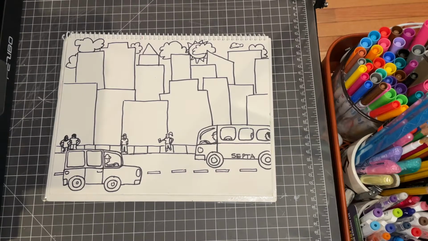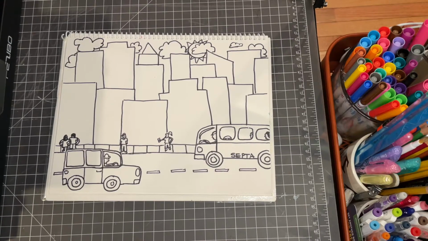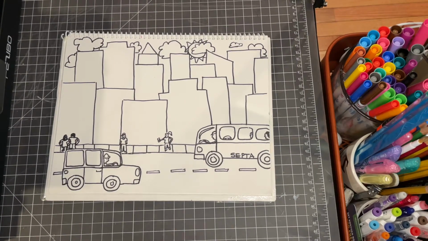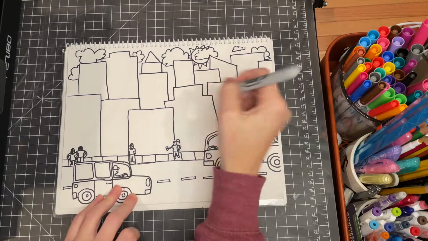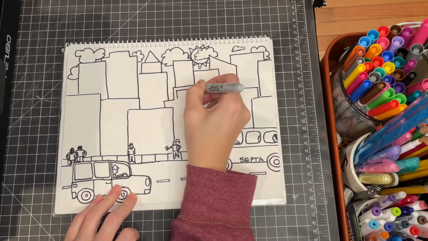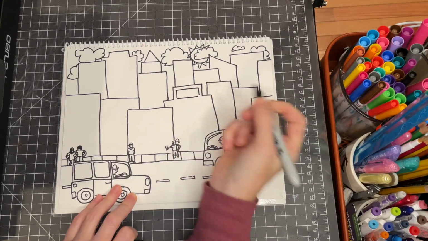We are continuing with our busy cities. This is part 2. Finish your drawing by adding any windows or doors to your buildings and any other details to complete the drawing. Think about all the things you would see in the city and what you might want to add, like plants or windows, types of windows, fire hydrants, bicycles, whatever you would see.